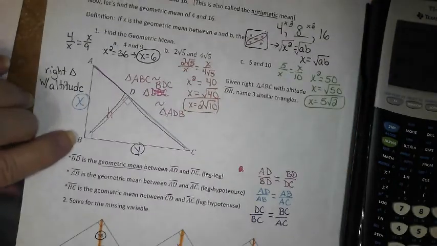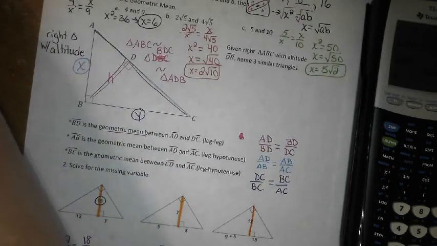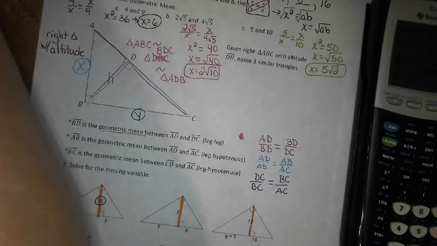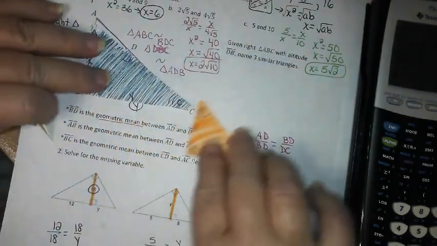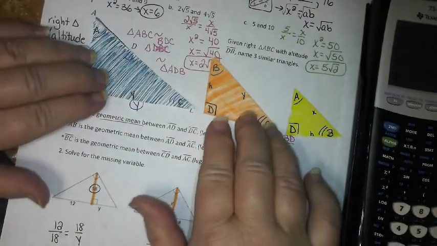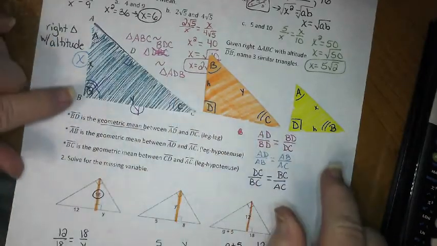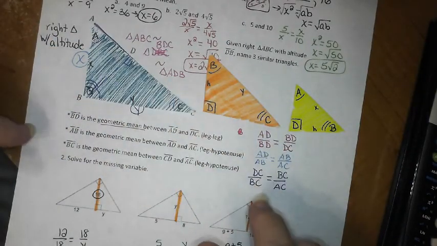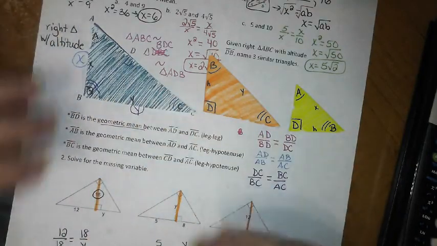All right, so there's a lot to think about today when you have an altitude to a hypotenuse of a right triangle. We ended up with these three similar triangles: the big triangle, the medium triangle, and the baby triangle, just like Goldilocks. And we used our similarities to find missing pieces. So if you want to separate it into three triangles every single time, you can.